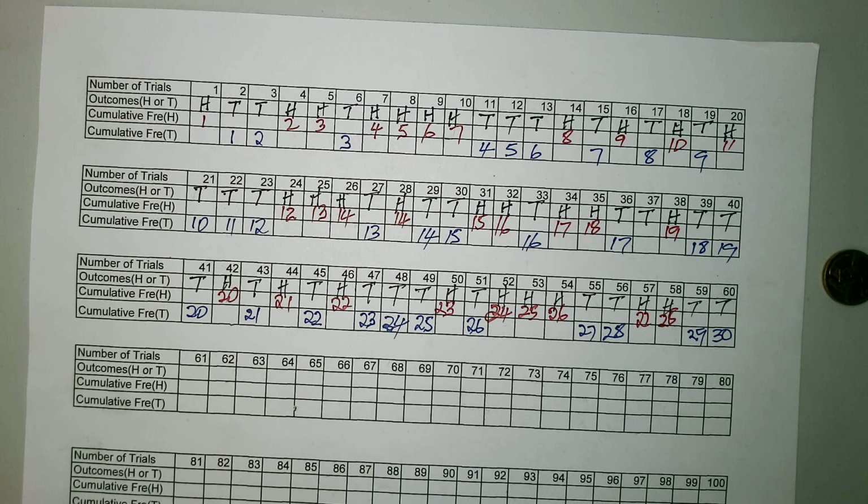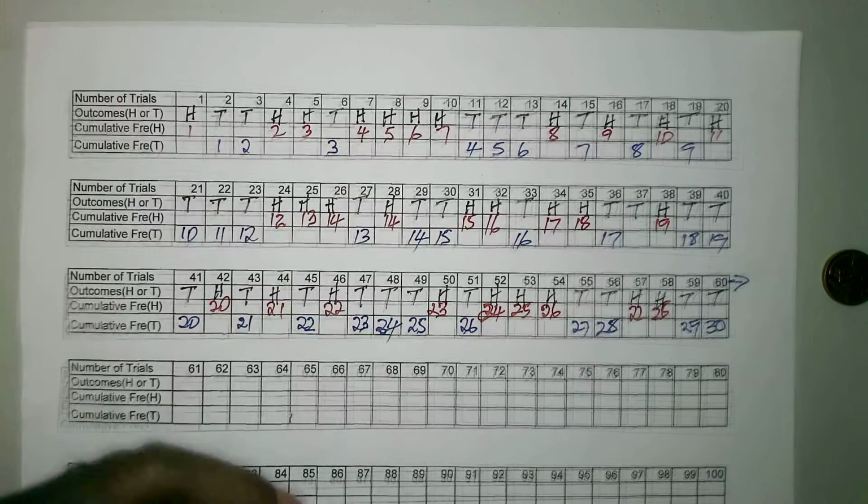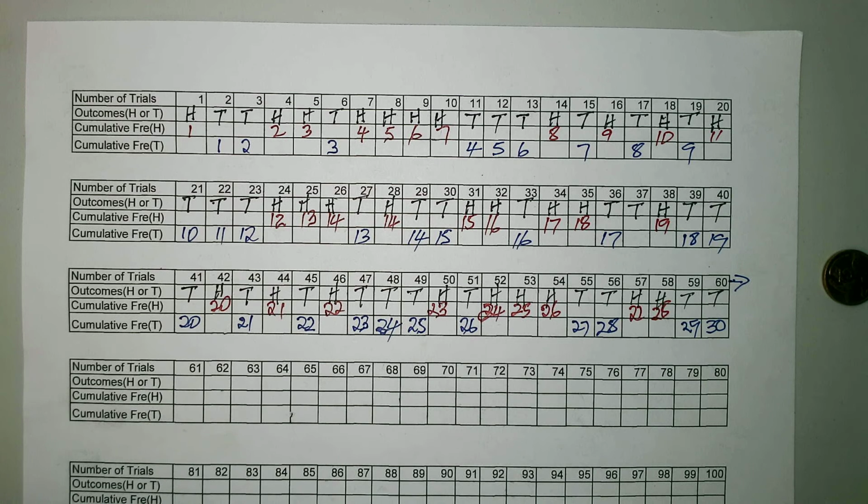Just for this, the number of tosses so far is 60. We have tossed 60 times.